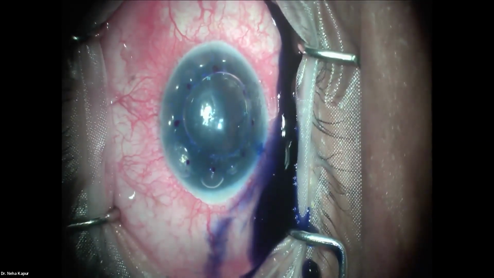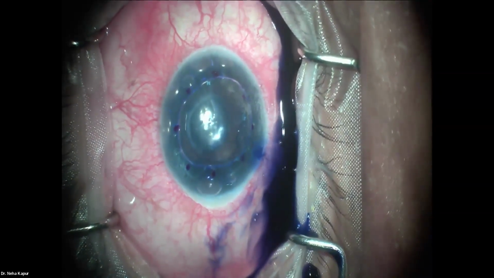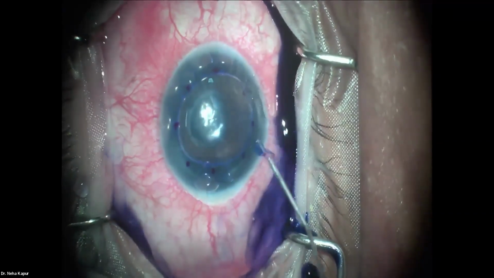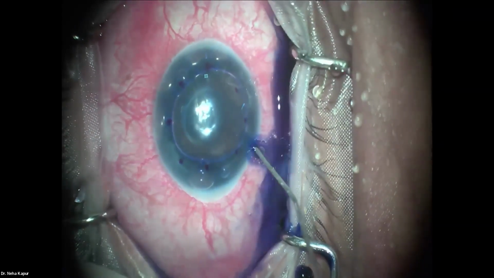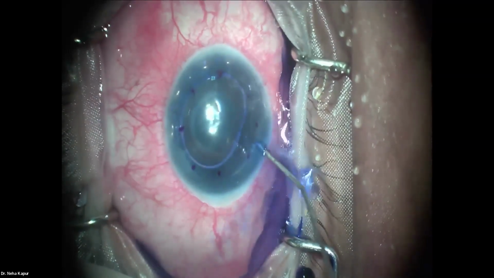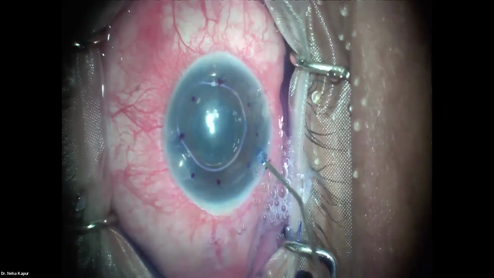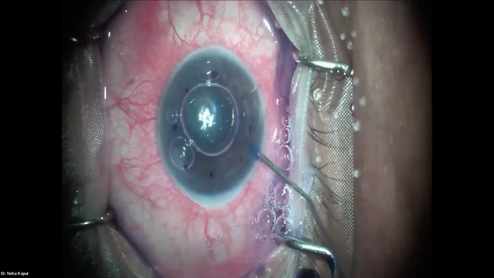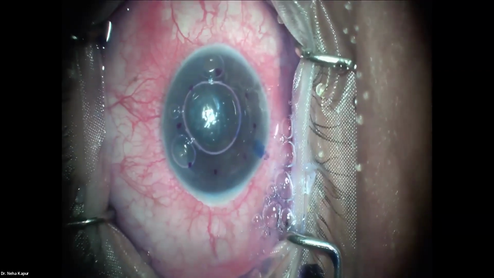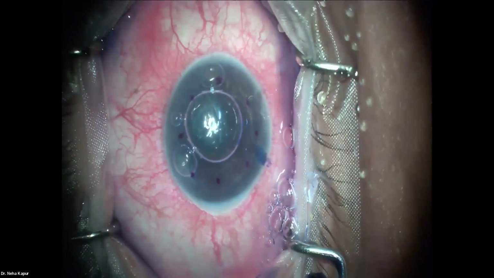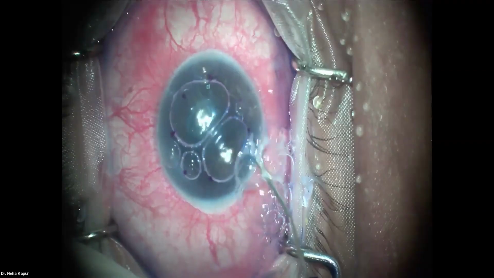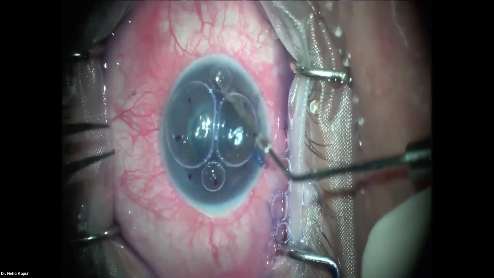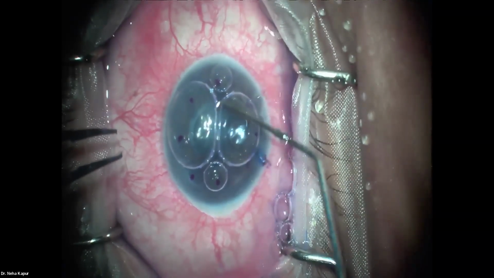So we put a little trypan blue in the eye. That'll help in delineating the Descemet very clearly in the eye. Wash off the trypan blue, and put in air. And if you can see, this is what a Descemet scorer looks like.